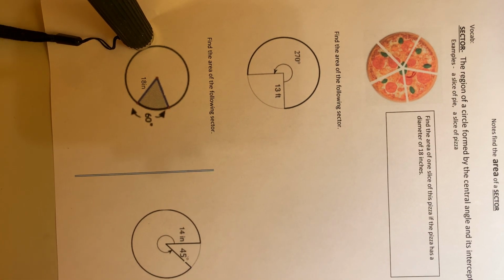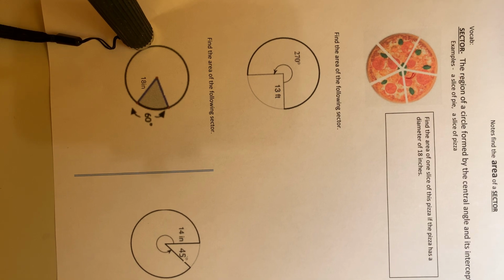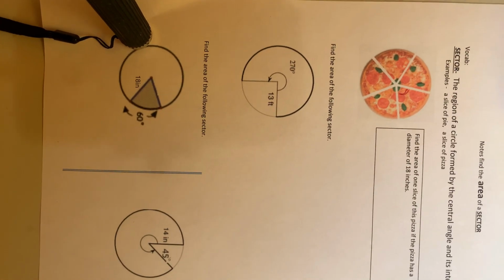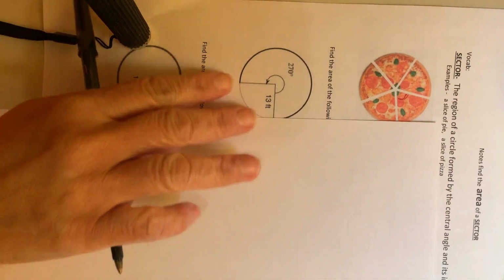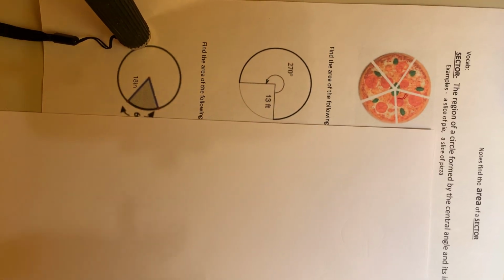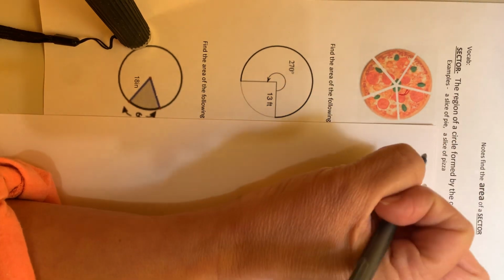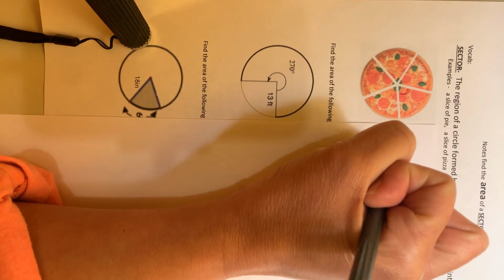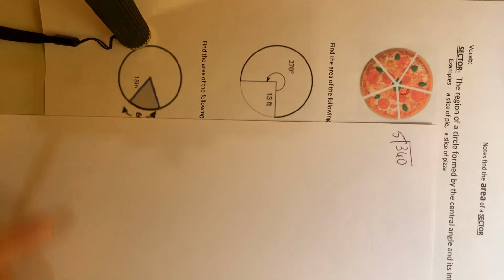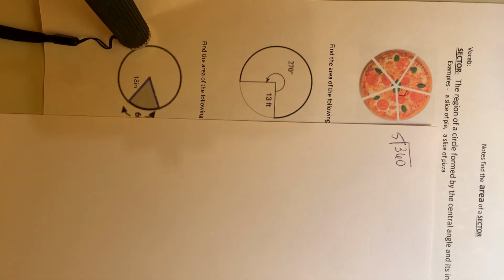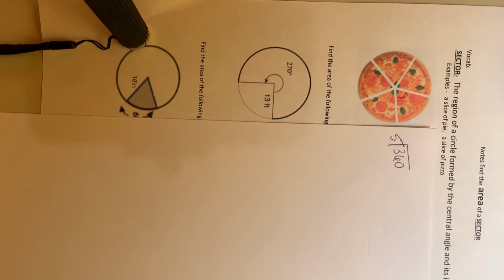Do you remember how to do that? We did this before also. The whole circle is 360 degrees and it's broken down into 1, 2, 3, 4, 5 pieces. So we do 360 divided by 5. What would you get when you did 360 divided by 5? I'm going to give you a second.